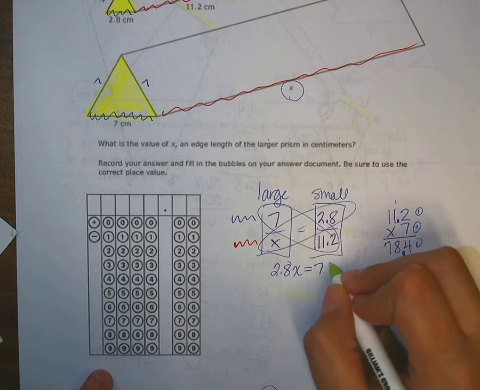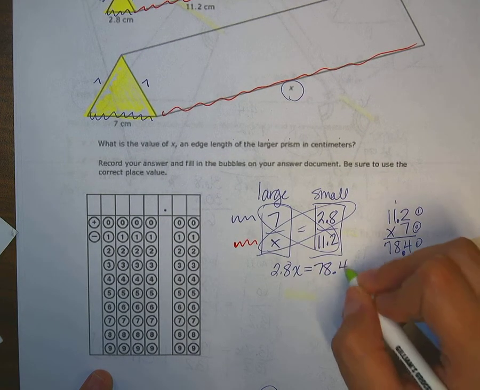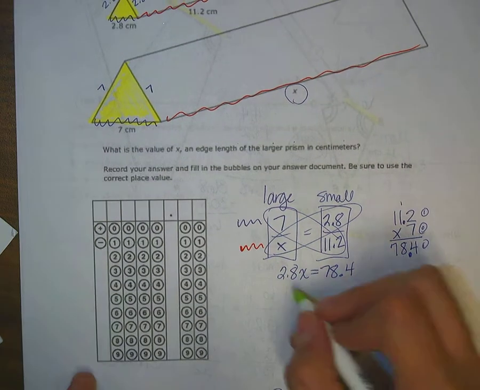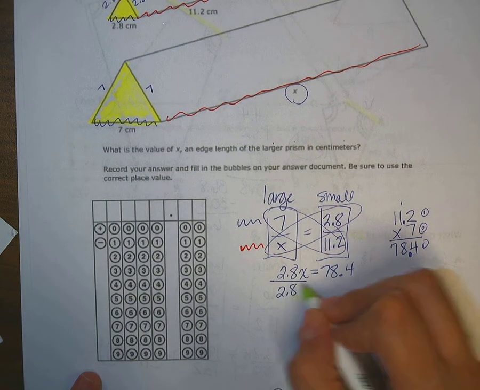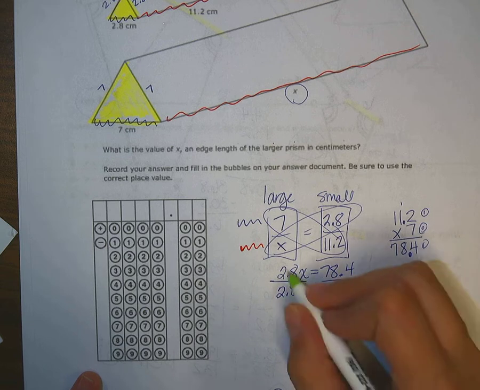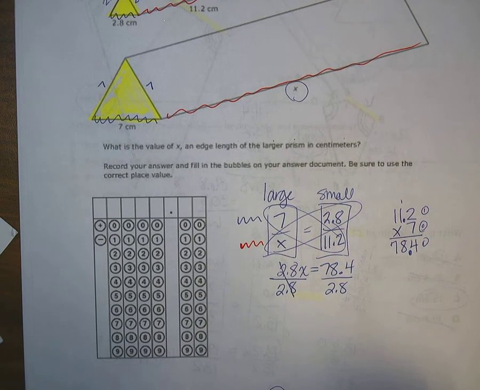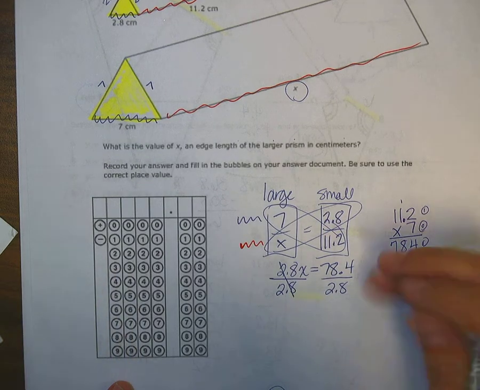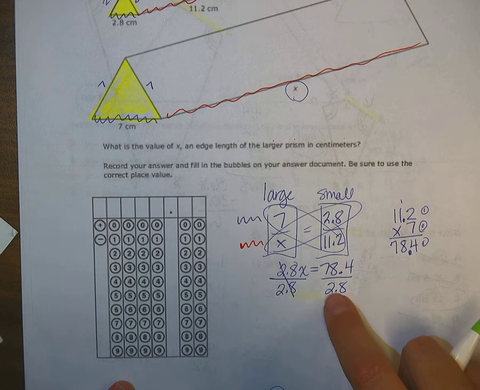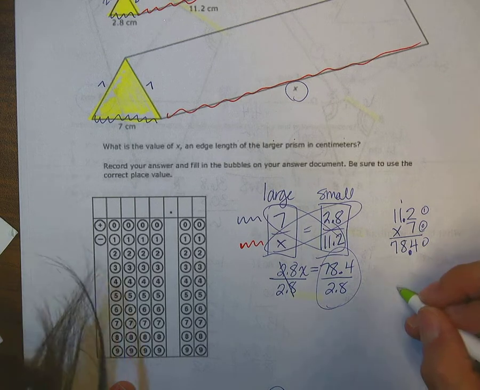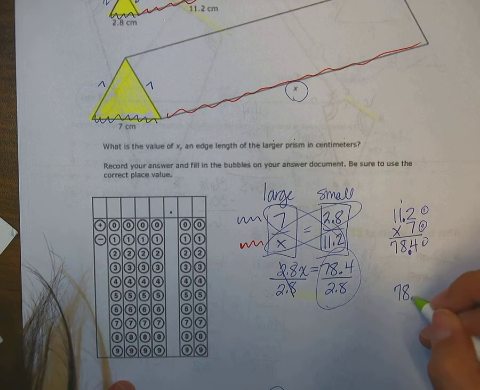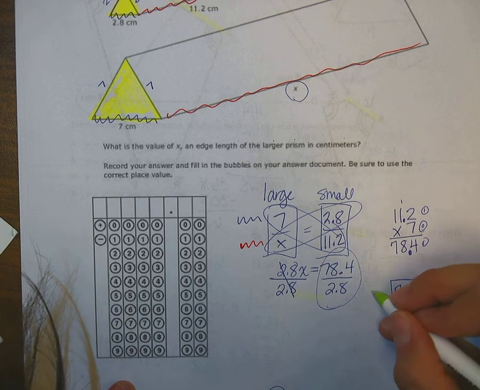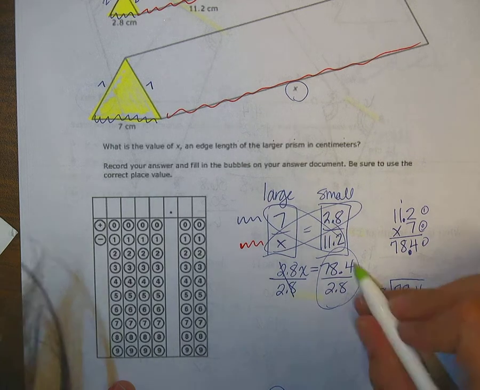So it's 78.4. One-step equation now, and I'm dividing by 2.8. Remember, you always divide by the number that's in front of your variable. It's called the coefficient. Ooh, and listen, for you guys that hate to divide, you're going to be out of luck if you hate to divide here. That's the only way to do this one. 2.8. Top dog in the house.